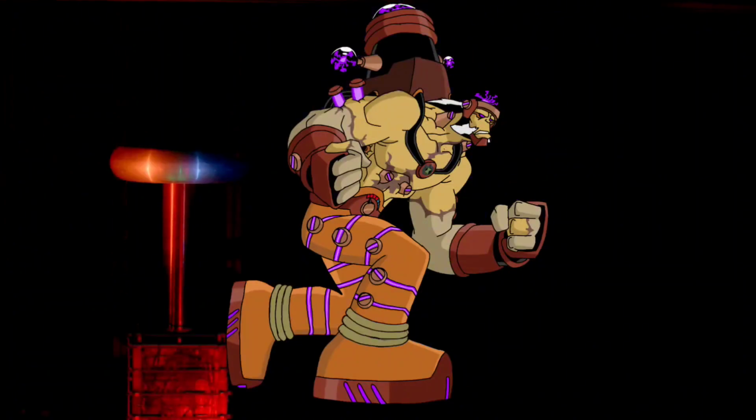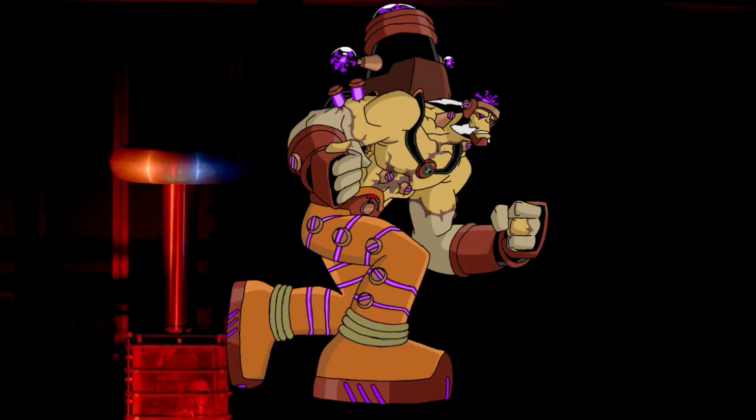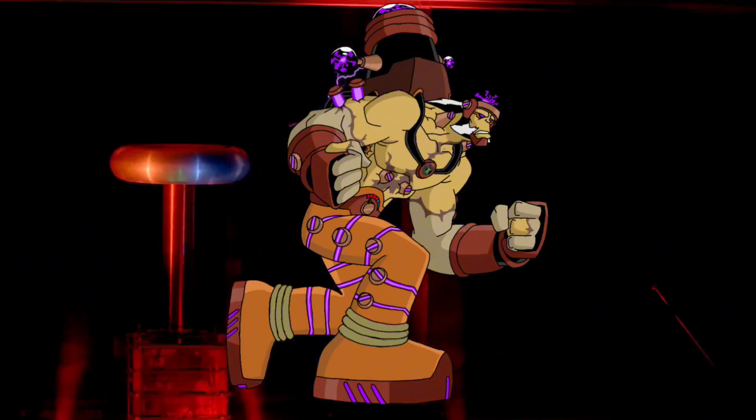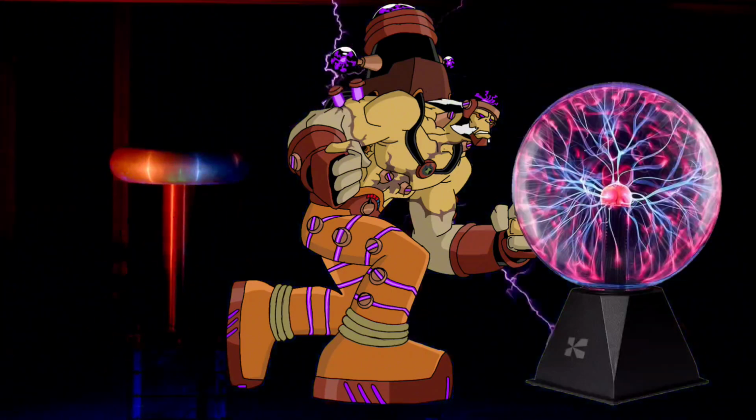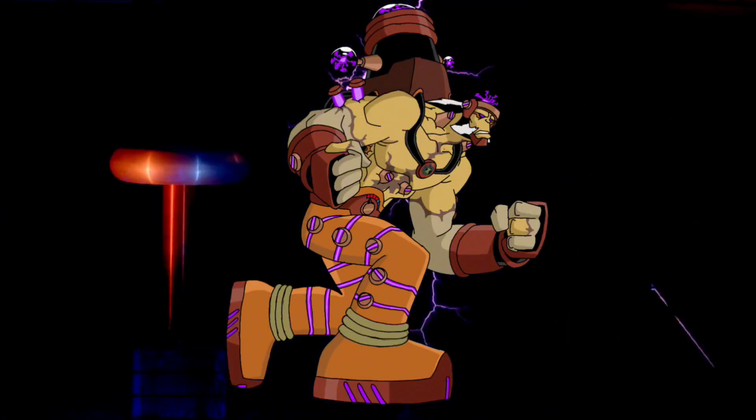Now, I replaced the 2 Tesla coils in favor of a single large electrical apparatus. And of course, as a way to let my inner 90s kid out, I also took the liberty of incorporating the plasma globe into its design, mainly on the apparatus and on the top of his head.